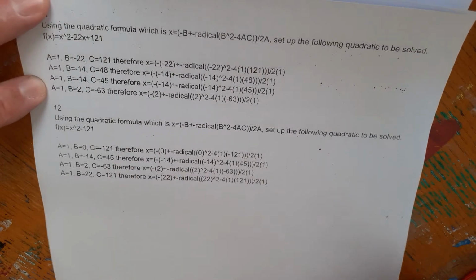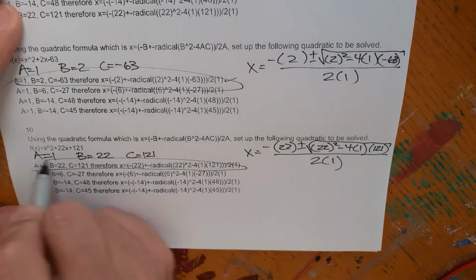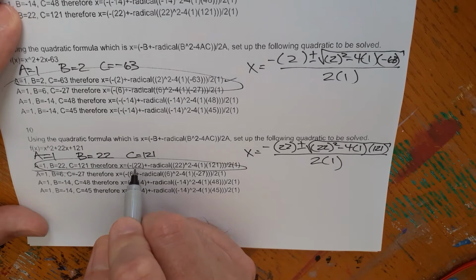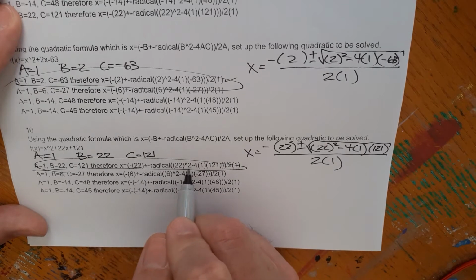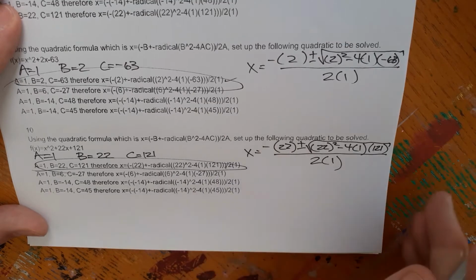Oh, I didn't circle my top answer. Let's just check the answer and make sure they got the right one here. We're circling this. It is a negative 22 plus or minus radical 22 squared minus 4 times 1 times 121 divided by 2 times 1. So I'm happy with that.